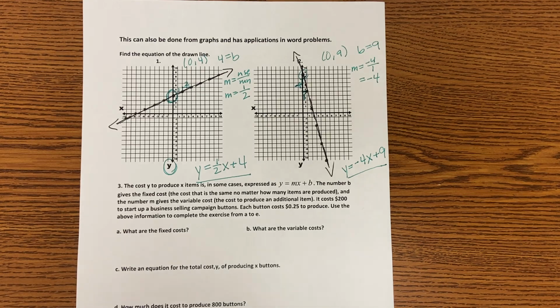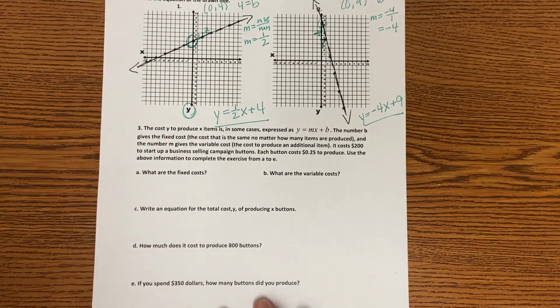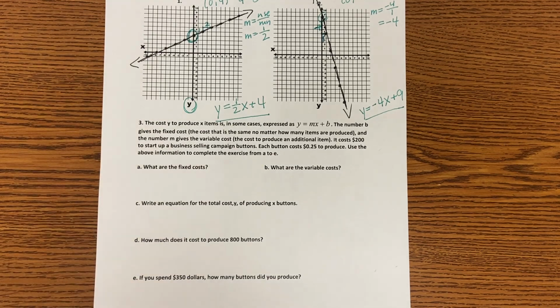The other part of the Unit 5 Homework 4 is there's several word problems where you have to be able to read bar graphs or line graphs and write their equation, which is very similar to this. But there is one word problem that I figure we should touch on, which is like a fixed cost, kind of like a business application. So the cost y to produce x items is, in some cases, and in the case of this one, expressed as y equals mx plus b, where b is the fixed costs, which you pay no matter what, and m gives you your variable costs, which is the cost to produce an additional item.